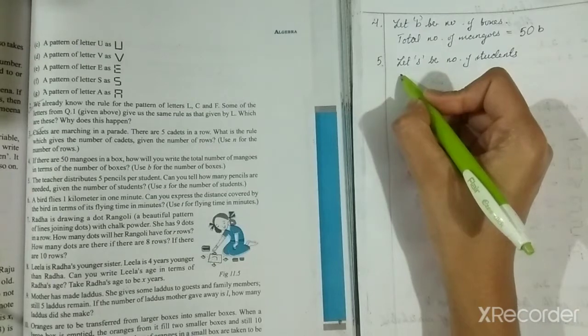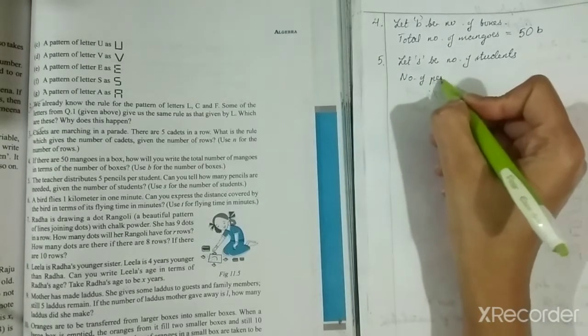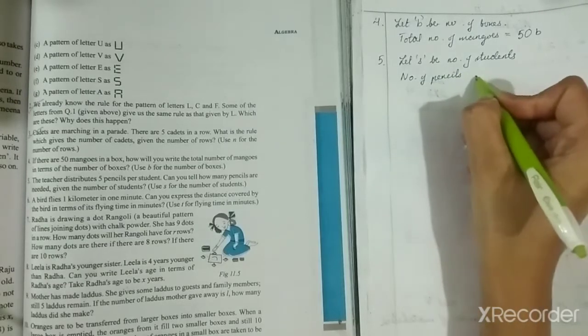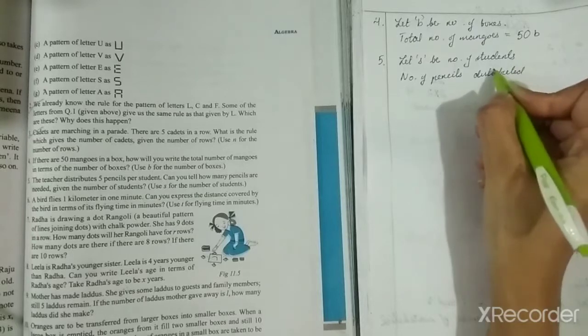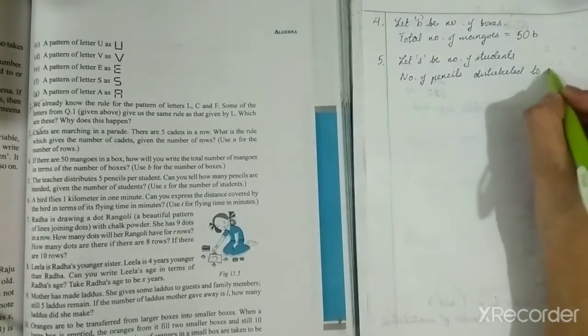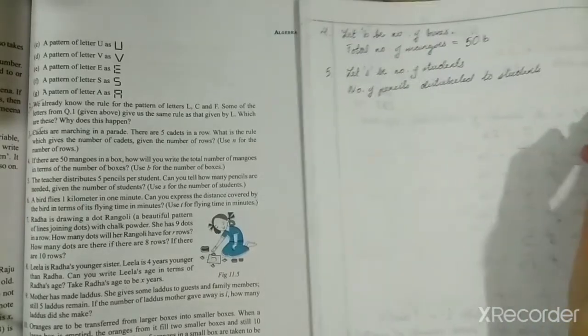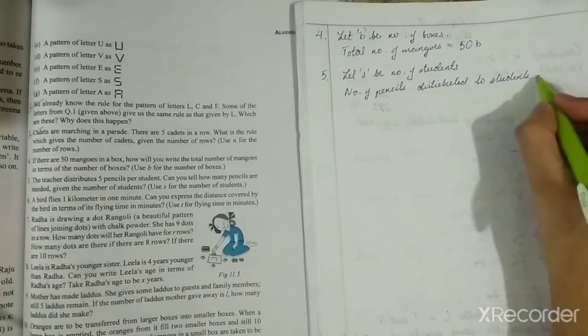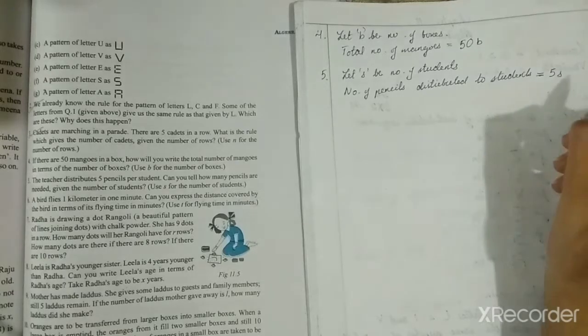Number of pencils distributed to students. Each student gets 5 pencils, so the number of pencils is 5S.